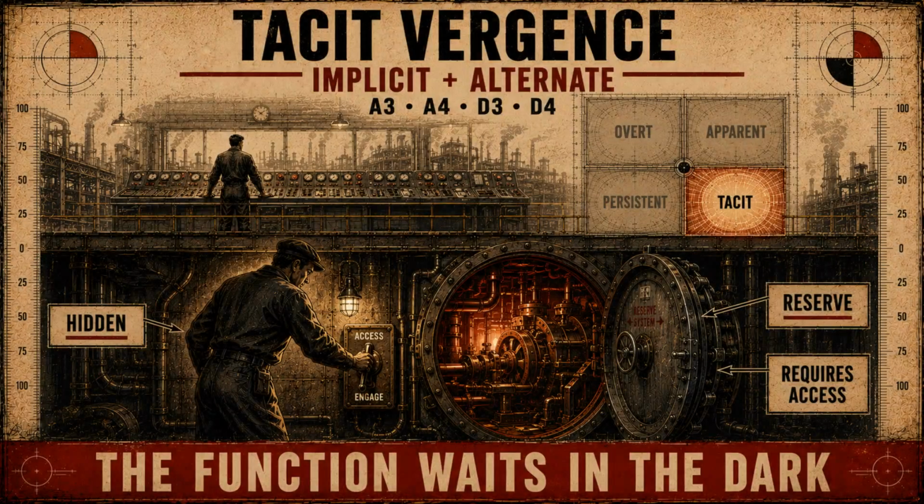The fourth vergence is tacit, implicit, and alternate. Tacit functions are beneath the surface. They do not usually stand clearly in awareness, and unlike persistent functions, they are not already running as part of the psyche's default route. They have to be accessed. The system has to turn toward them. A switch has to be thrown. A reserve chamber has to be opened. This does not mean tacit functions are unreal, and it does not mean they are powerless.